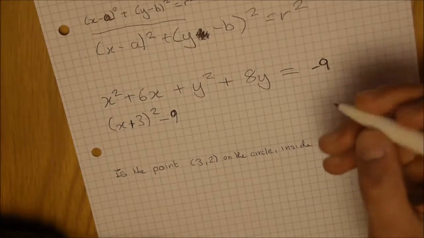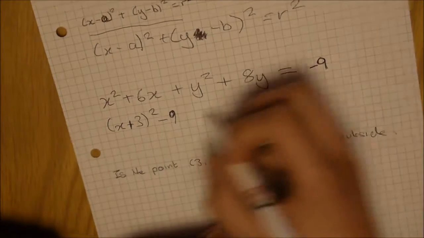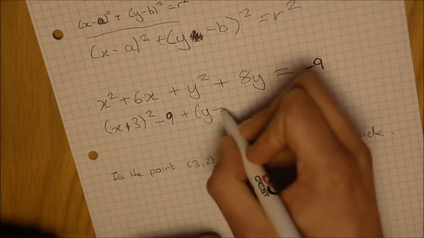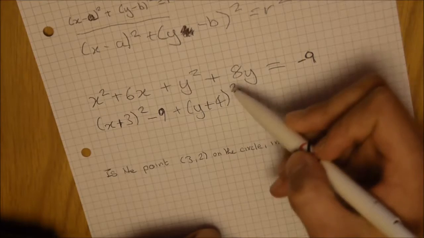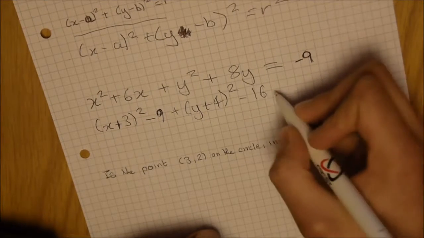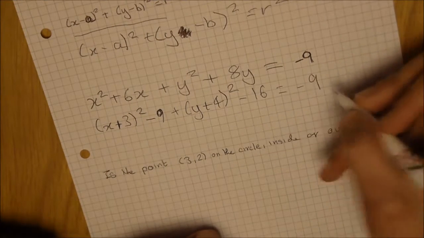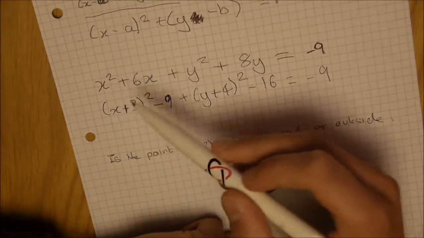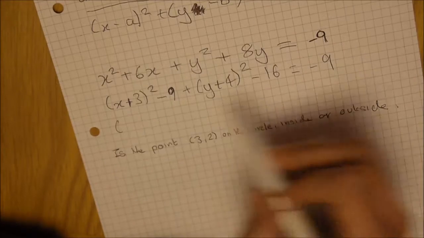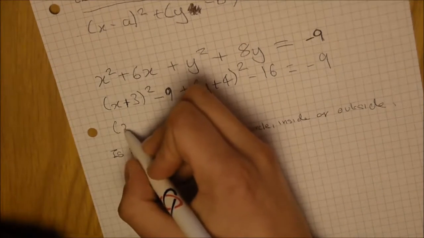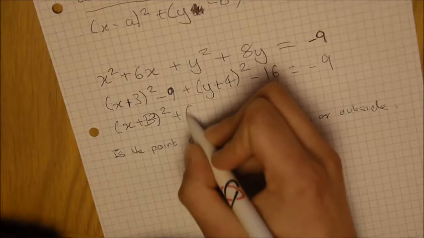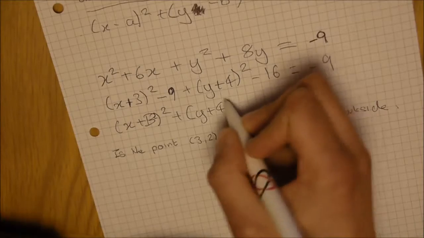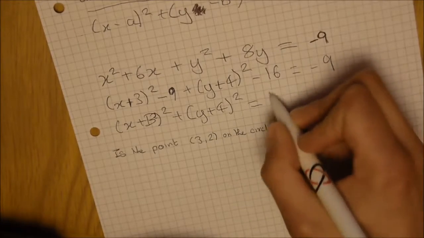And then we have y squared plus 8y. A way to do this is we write (y plus 4) all squared. So we'd get y squared plus 8y plus 16, minus 16, equals minus 9. Now, while we've put it in terms of x and y, we haven't sorted out the radius yet. So we do this by bringing the minus 9 and the minus 16 over. So it'd be (x plus 3) all squared plus (y plus 4) all squared equals 16.